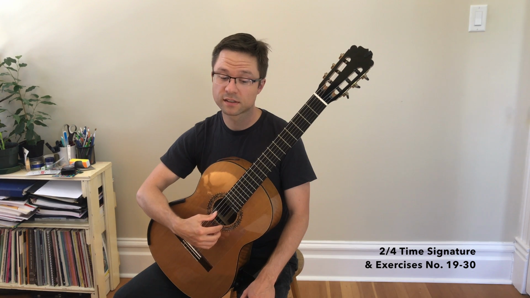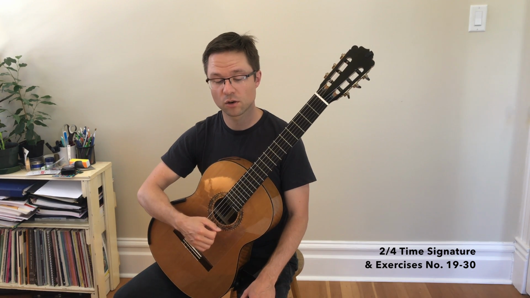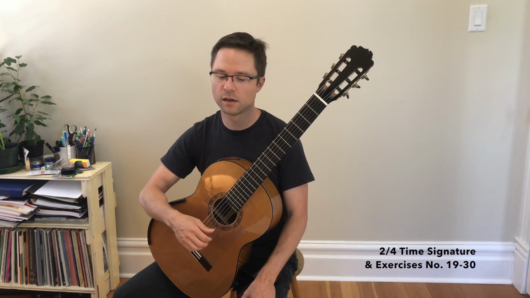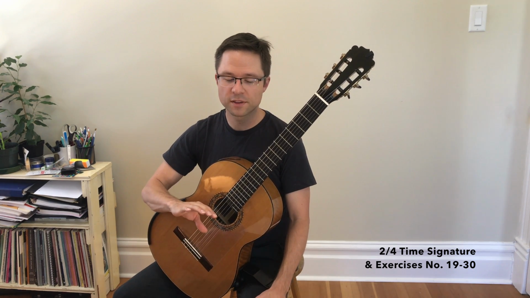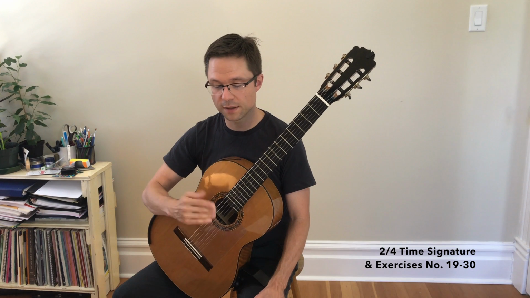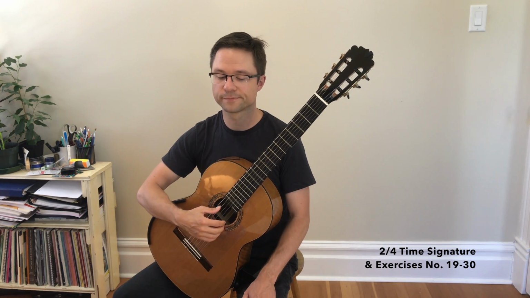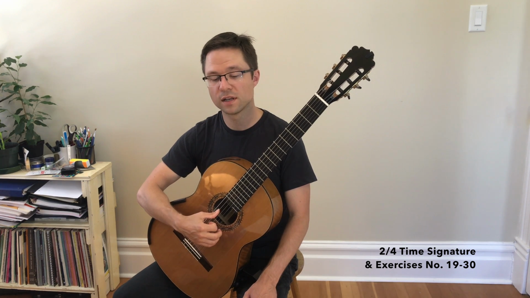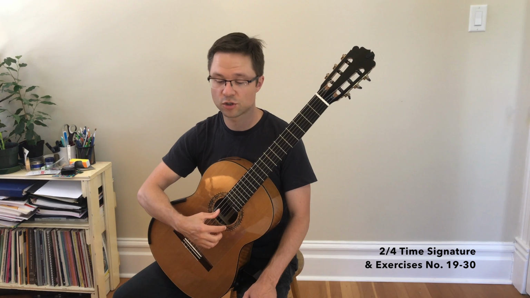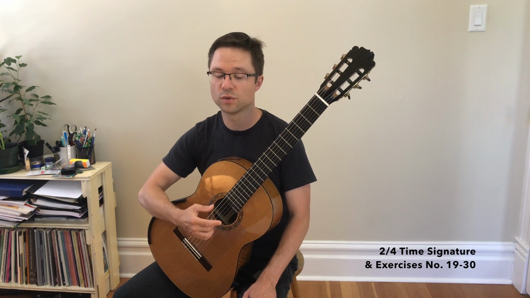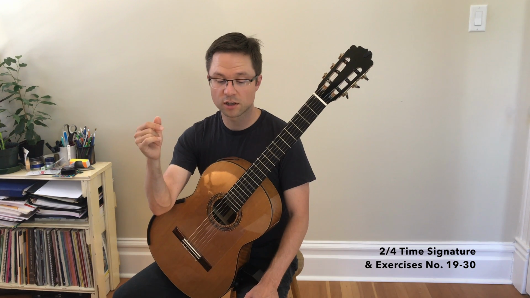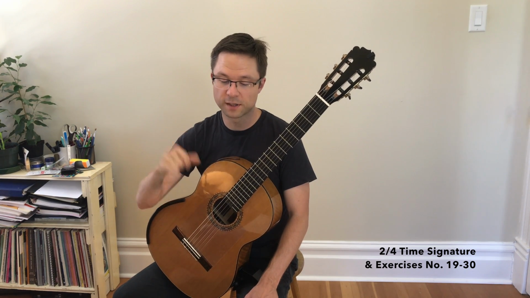Number 26. This includes dotted quarter notes. Dotted quarter notes are discussed quite a bit in the Volume 1 method book, and then a little bit in Volume 2, and then of course you have these exercises here. Just make sure you're sustaining those dotted quarter notes for 1.5 beats, and you'll be fine.